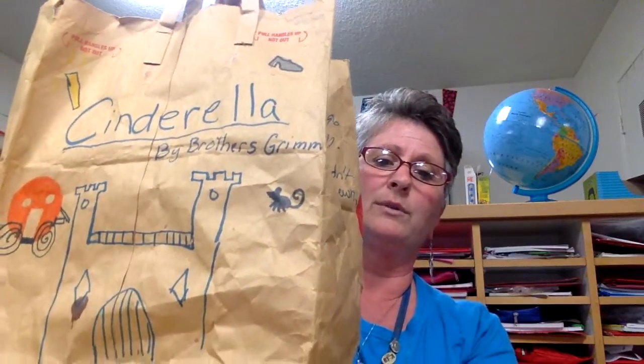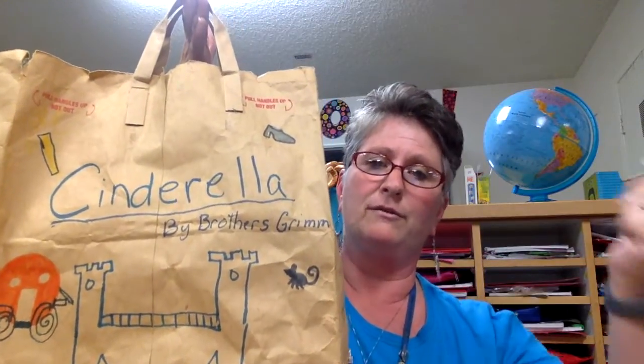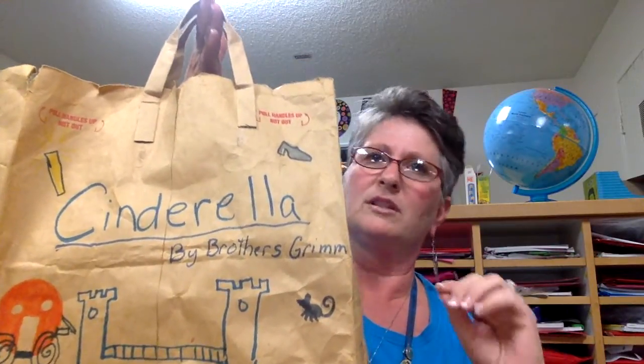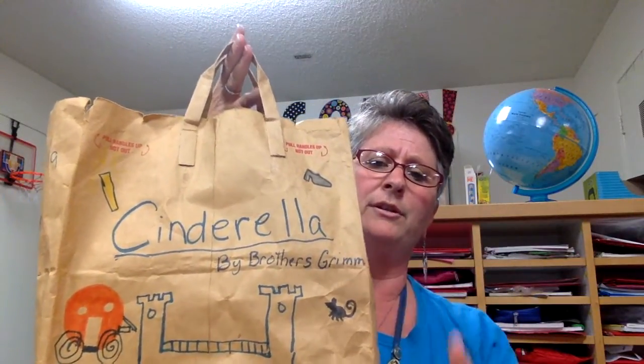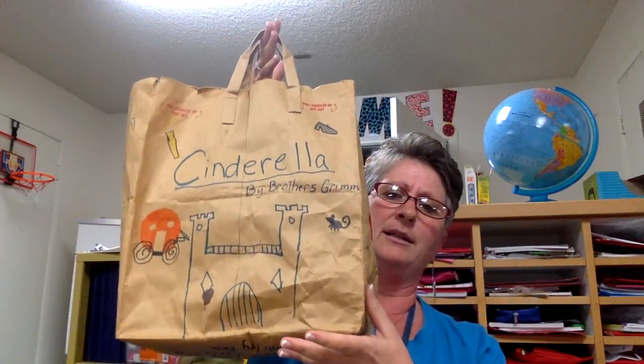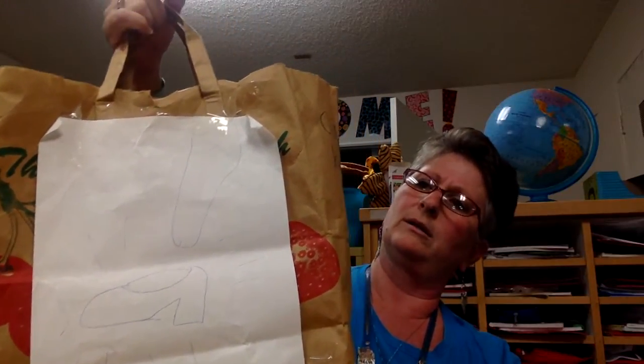I used a large grocery bag, which really helps in keeping all the items in and ease of telling the story. Small bags don't work very well. So my story is Cinderella. I put the title, I put the author, and then I made an illustration on the front. On the back, I put my favorite part of the book.